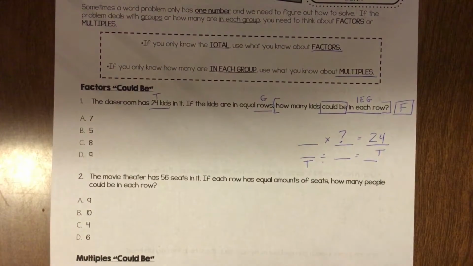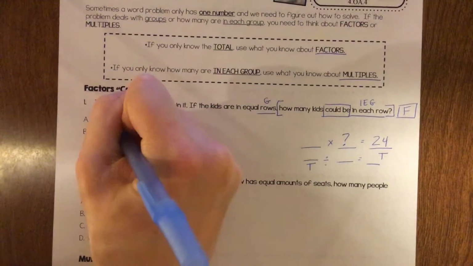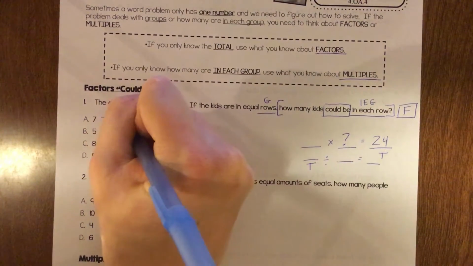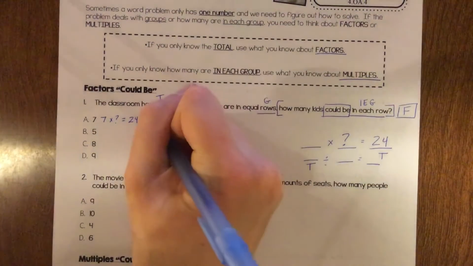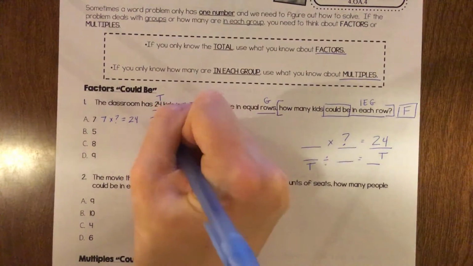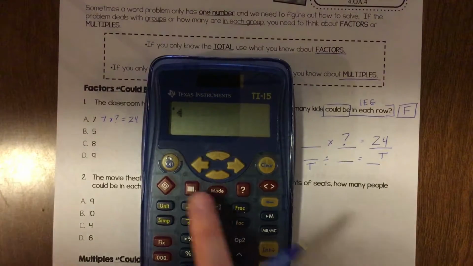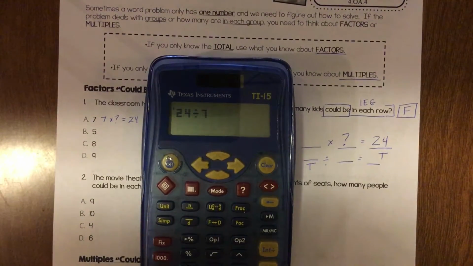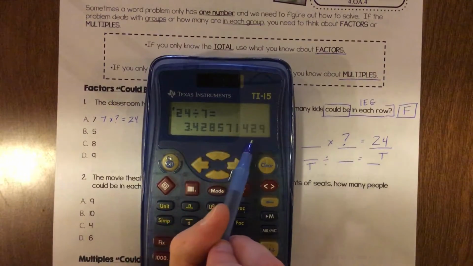So let's start actually testing these out. So for A, I need to know if 7 times something equals 24. Missing multiplication means I can divide 24 divided by 7. I can use my calculator. 24 divided by 7 equals, and I get 3.428571429.